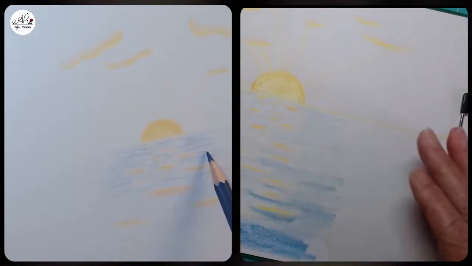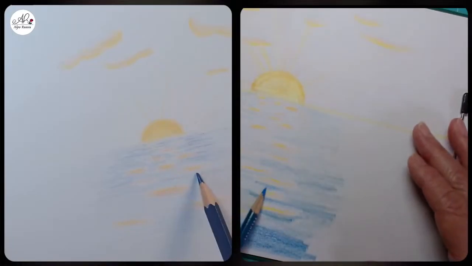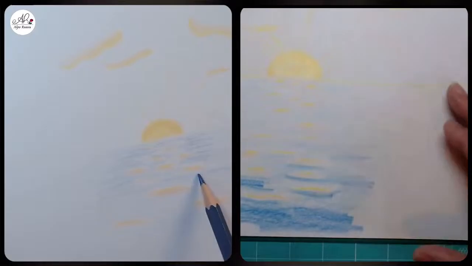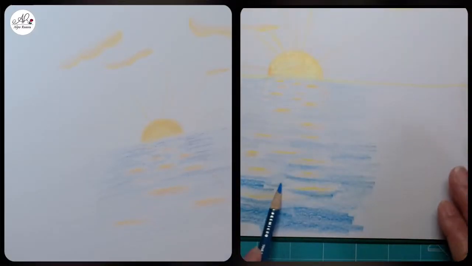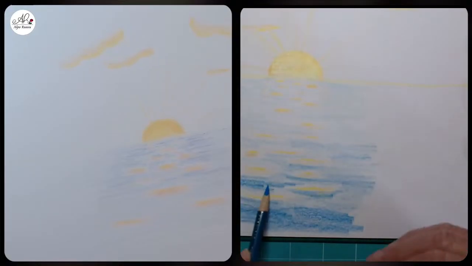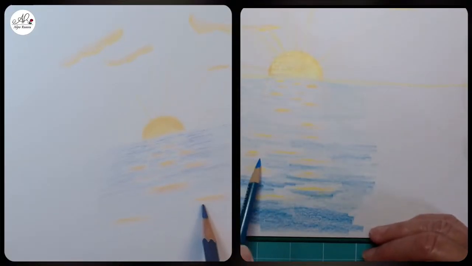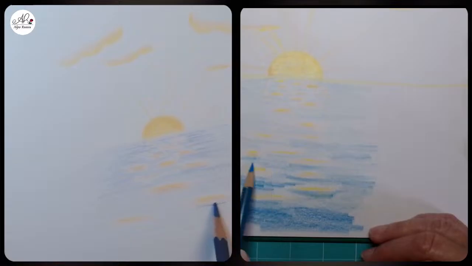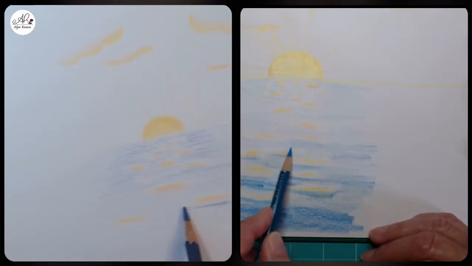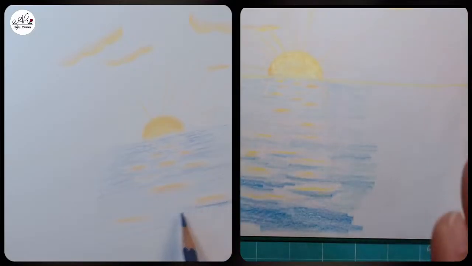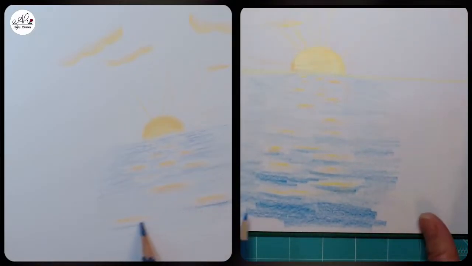Now underneath the orange, I can go a little darker, and that's still creating that illusion of light hitting the water. So there's more of a shadow there, and it's lighter here. Shadow. And we're using color, just color for this shading.